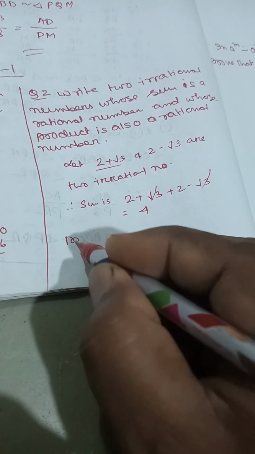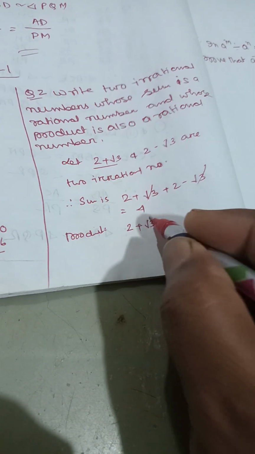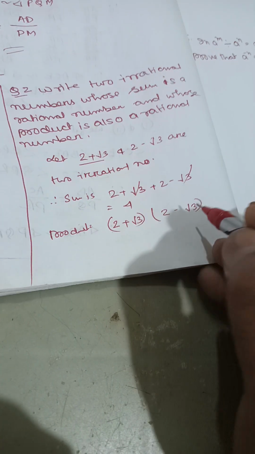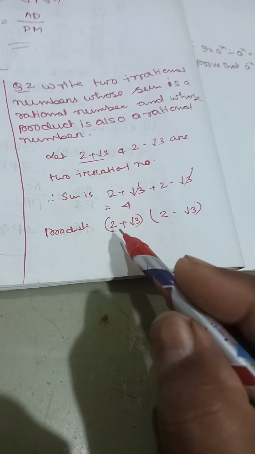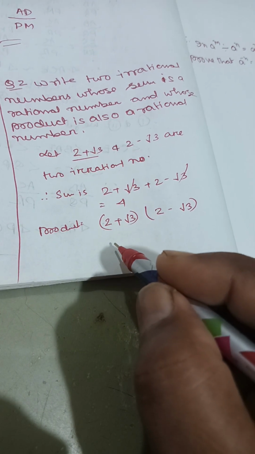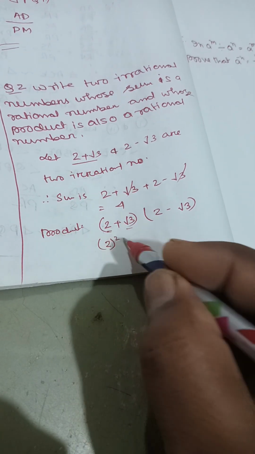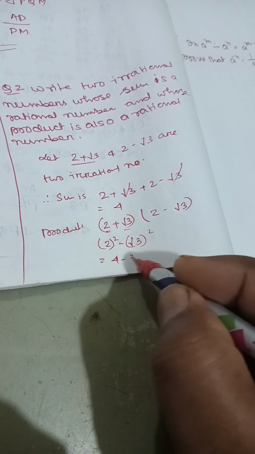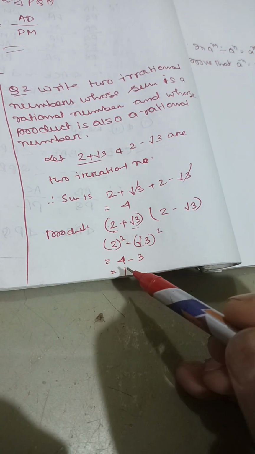Similarly, their product is what you see. First number is 2 plus root 3 and second number is 2 minus root 3. You see, this is in the form of a plus b into a minus b. It is a formula of a plus b into a minus b, which we know is a square minus b square. So a is here 2 and b is here root 3. So here you write 2 square minus root 3 square. You will get 4 minus 3, that is equal to 1. You see, sum is also rational and product is also rational.